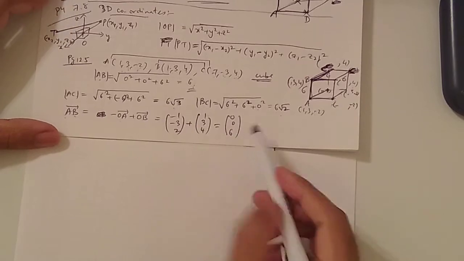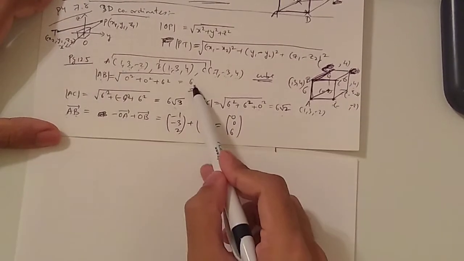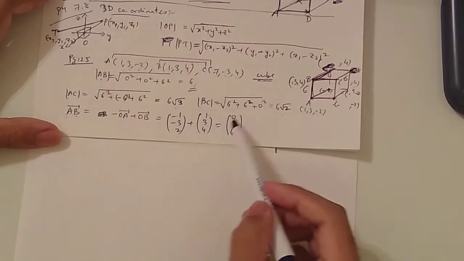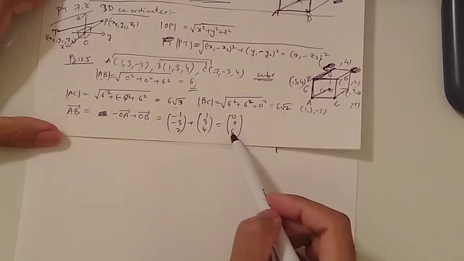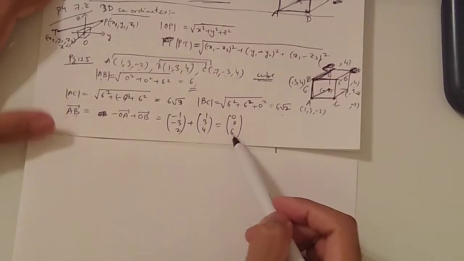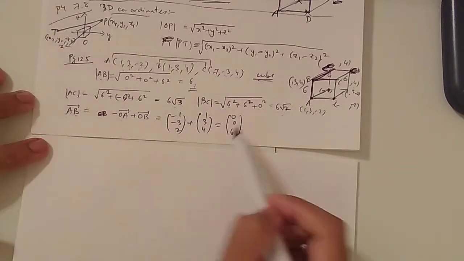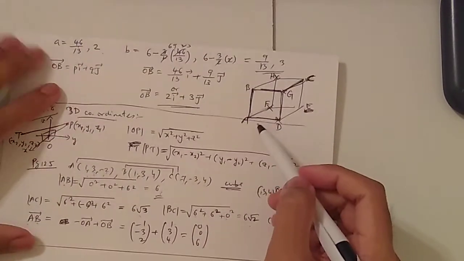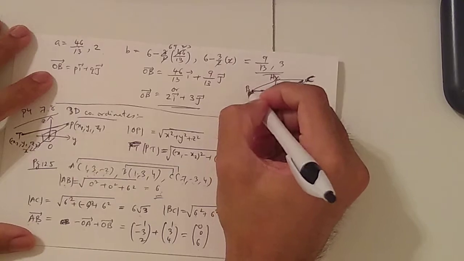Okay, 0, 0, 6 makes sense because our AB has length 6 units. Therefore the vector AB should have length 6 units. Alright, so you have 6 over here. Notice the figure over here. We have AB as 6 units.